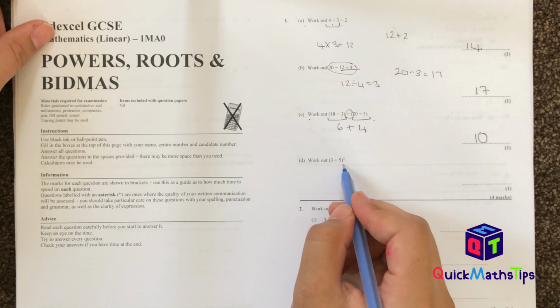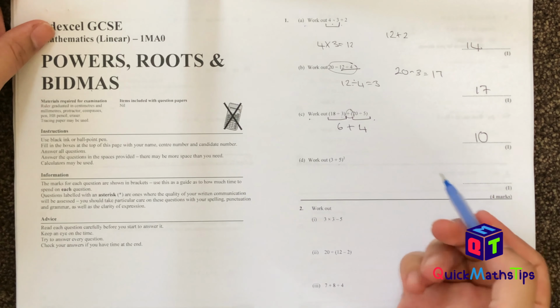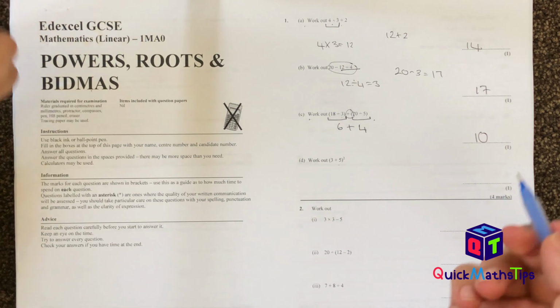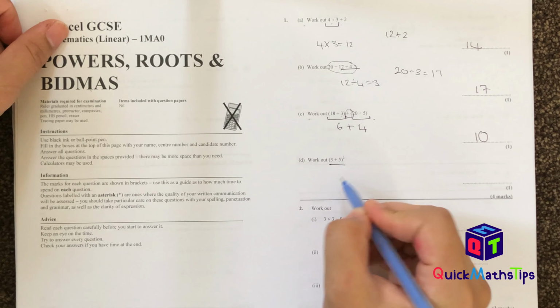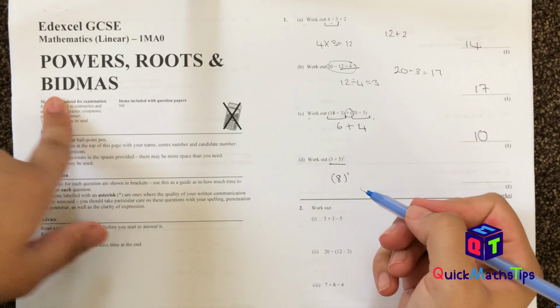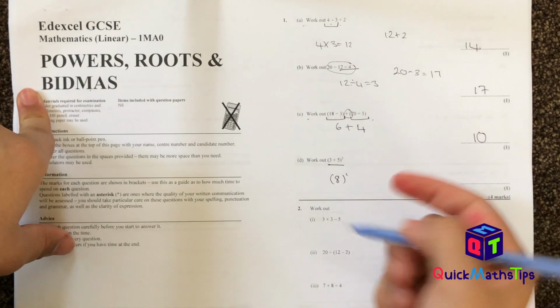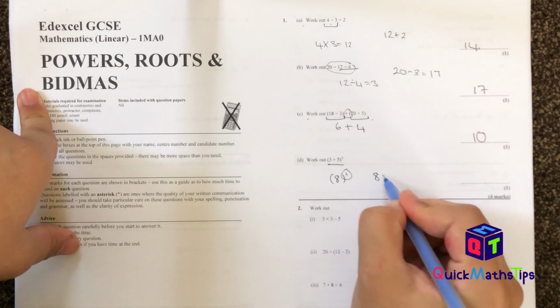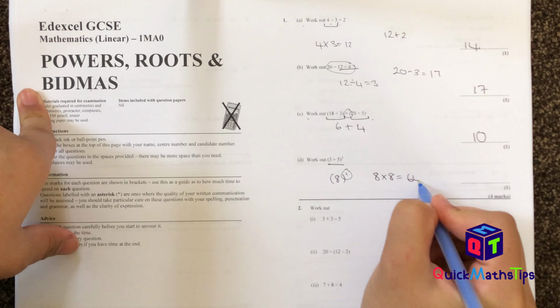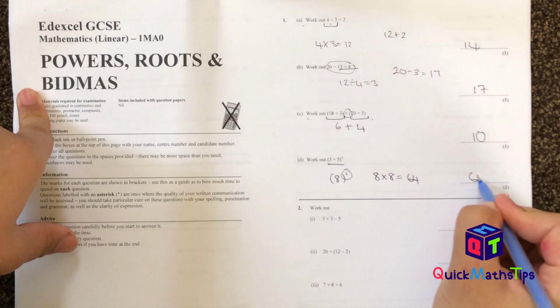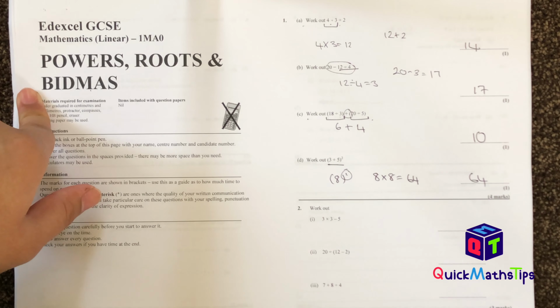Now this says 3 plus 5 squared. Now what comes first? Brackets. So we have to work out what's inside the brackets first. 3 plus 5 gives me 8, and now I look at the indices because indices comes after brackets. Squared means it's multiplying by itself twice, so this will become 8 multiplied by 8, which is equal to 64. So my answer for this question is 64.